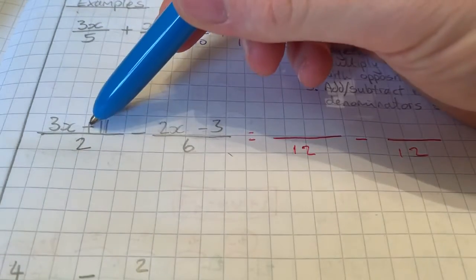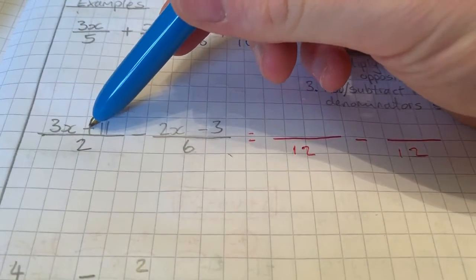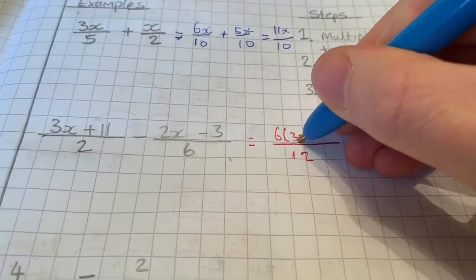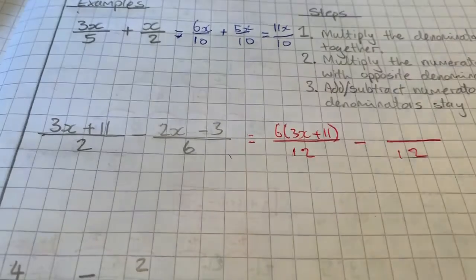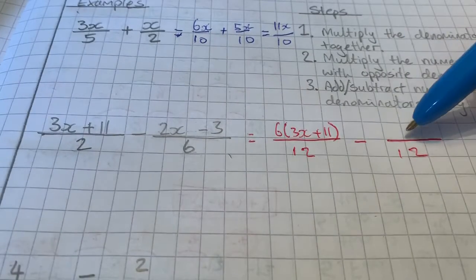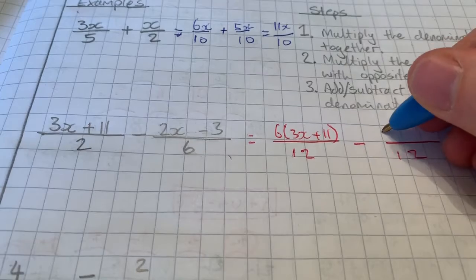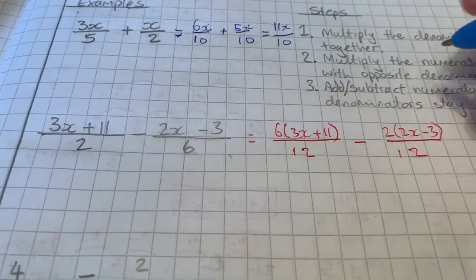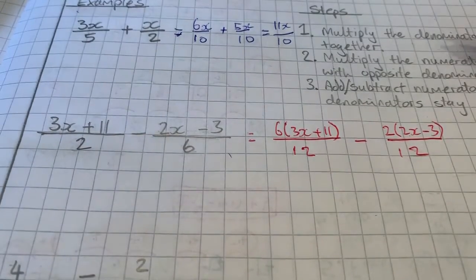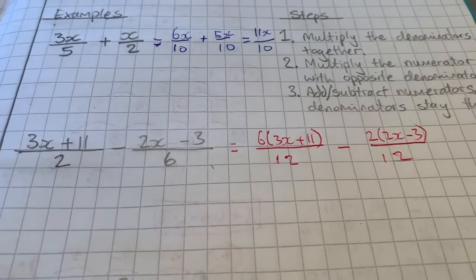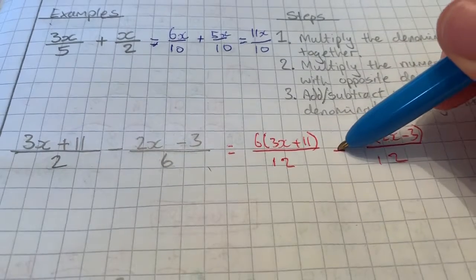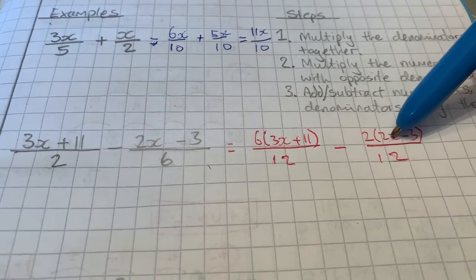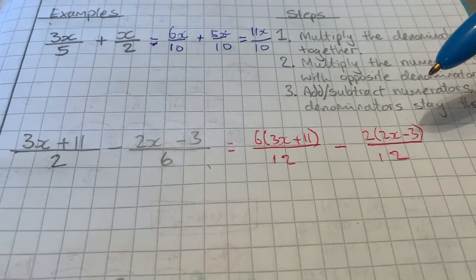Now, the numerator on this side is going to be 3x plus 11 times 6. So what you can do, as part of your working, just write it like this so you know that's what you're doing. And then the numerator on this side, again, this is 2 bracket 2x minus 3 because they're going to be multiplied. Now, what is key here, something that you need to remember. We've got a negative there, so minus 2 bracket times 2x minus 3. That's what we got going on there.